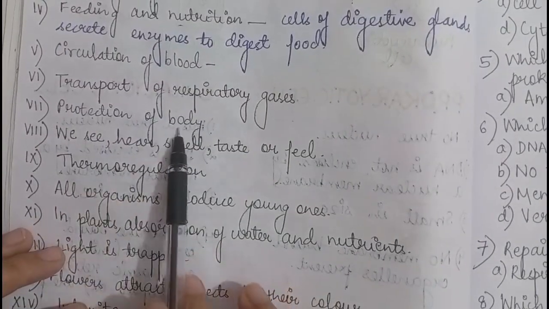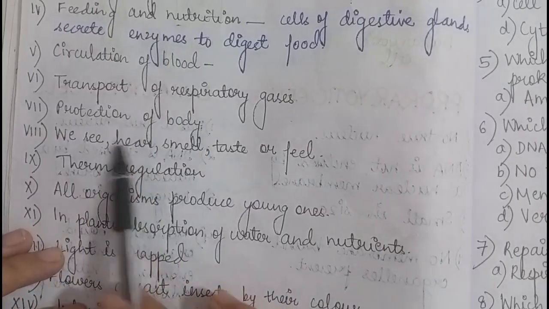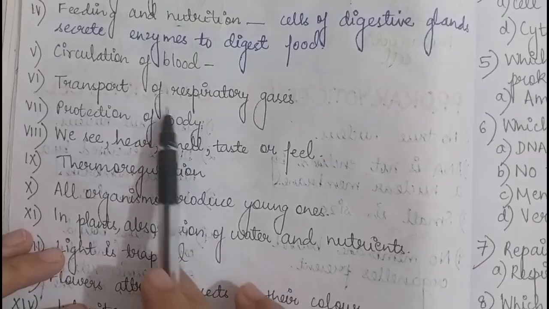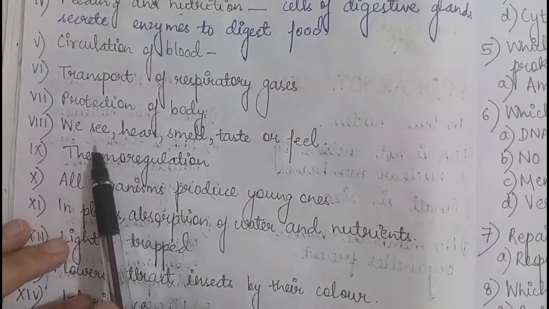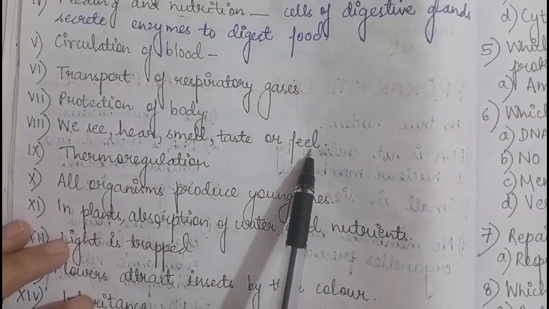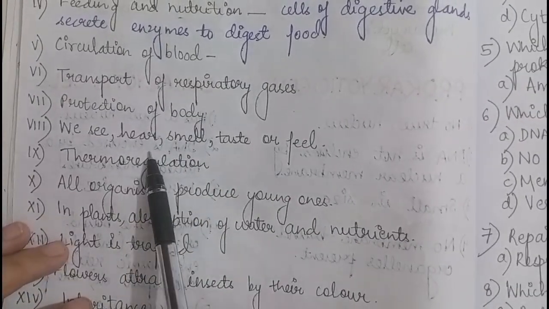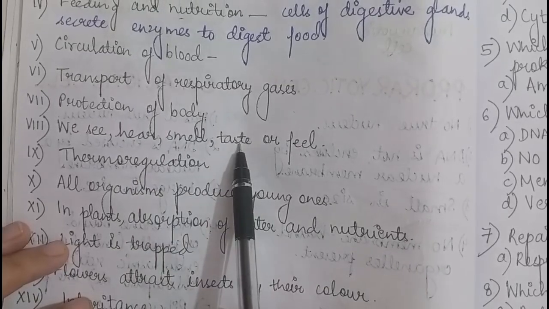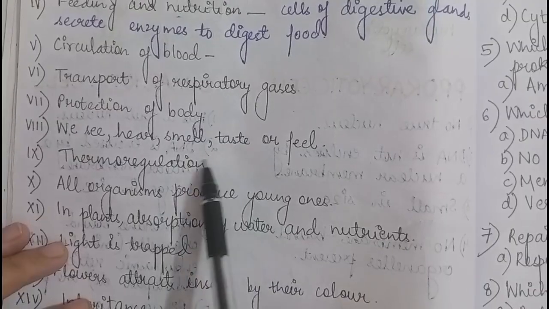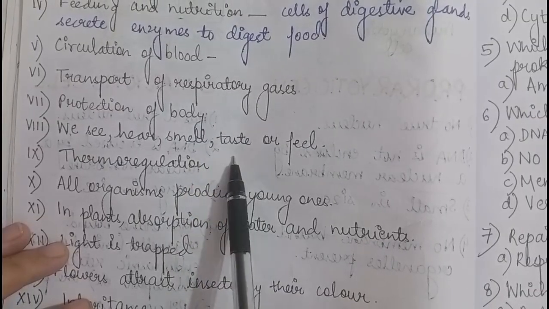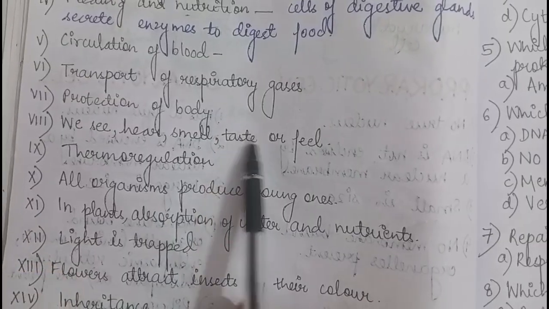Then protection of the body. The surface of our skin has a special kind of cells called epithelial cells, which generally protect the surface of our body. Then we see, hear, smell, taste or feel because of cellular activities only. Like we have receptors, on our tongue we have taste buds, which are receptors for taste, due to which we get the taste of various foods.